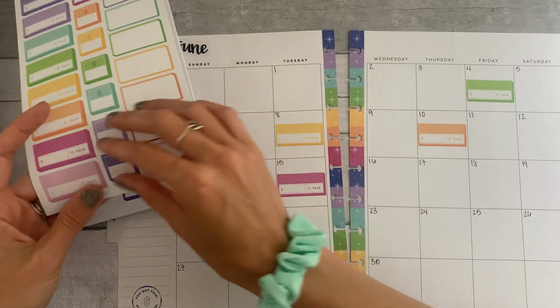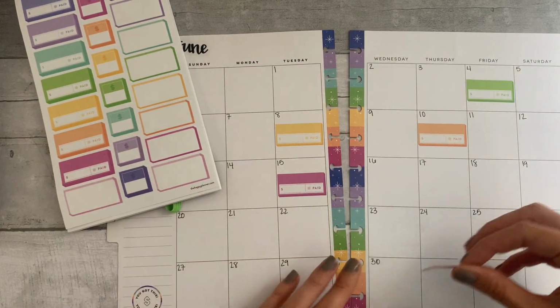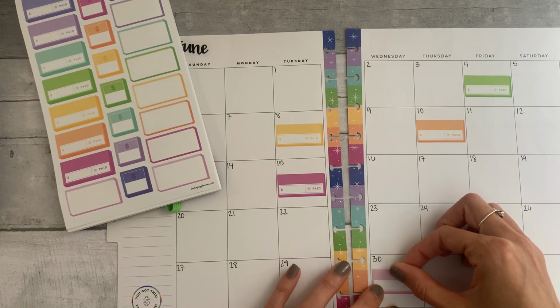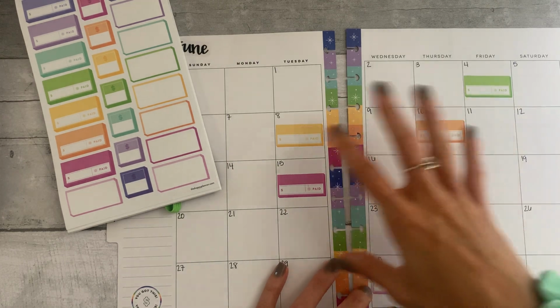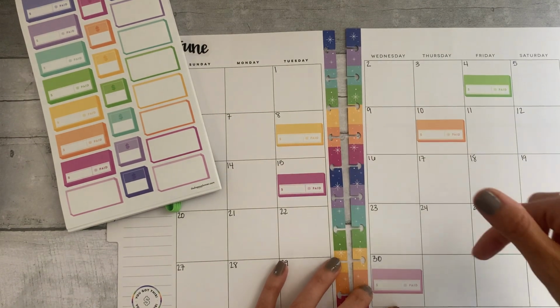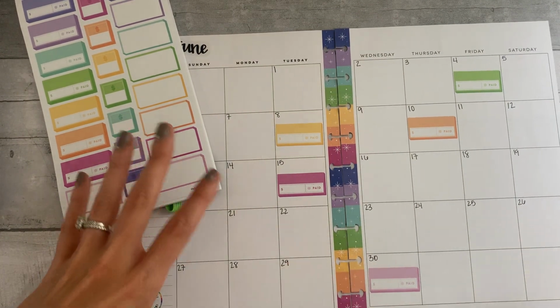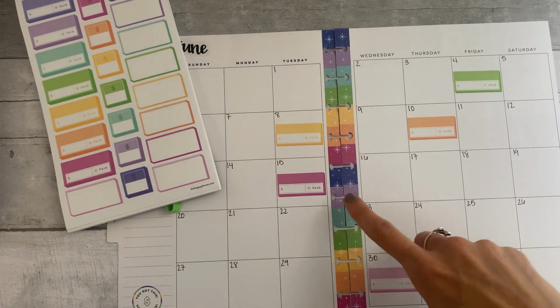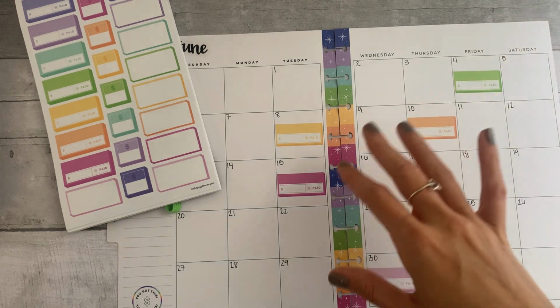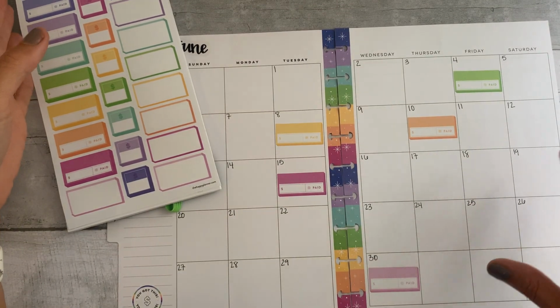In my catch-all and my classic monthly, I do write these bills that are due. These are my main 5 ones, and then I have auto pays that I don't keep track of in my other monthly. But in here, I actually write how much, and I check it off whenever it's paid.